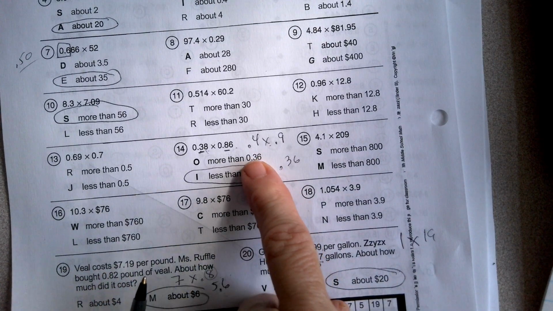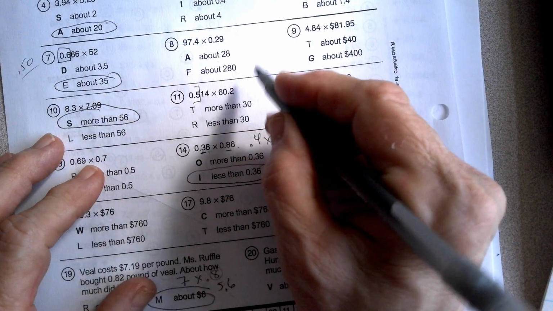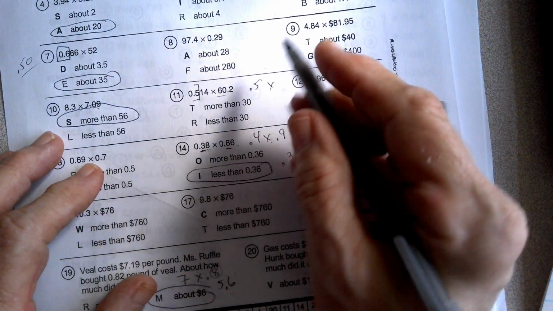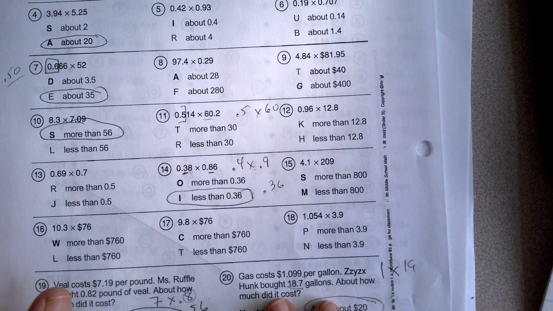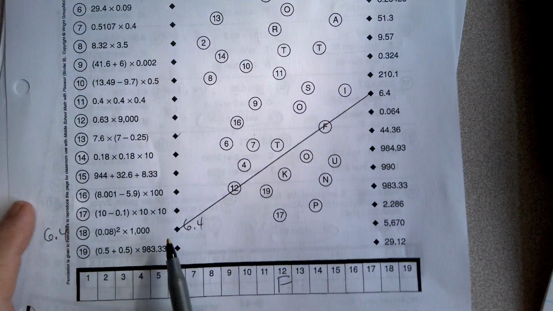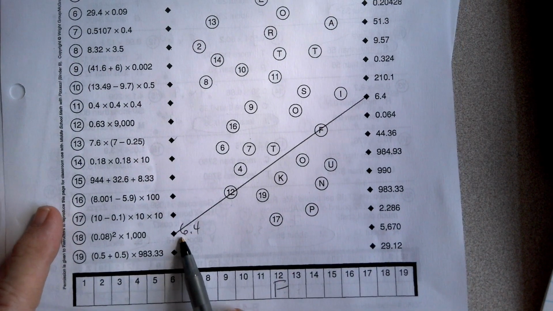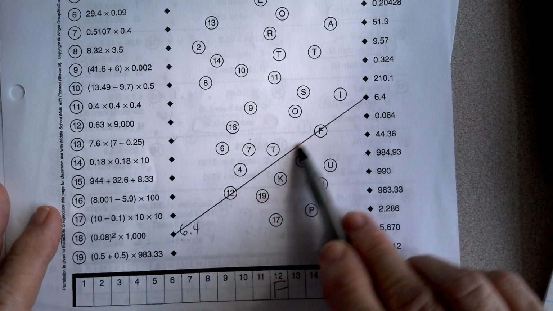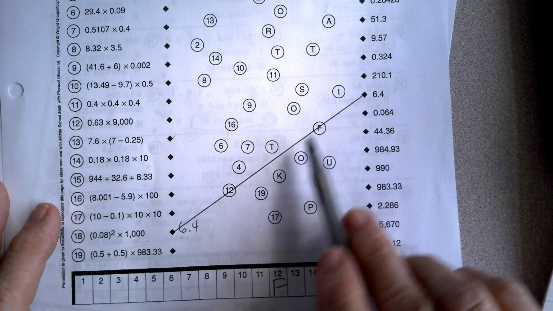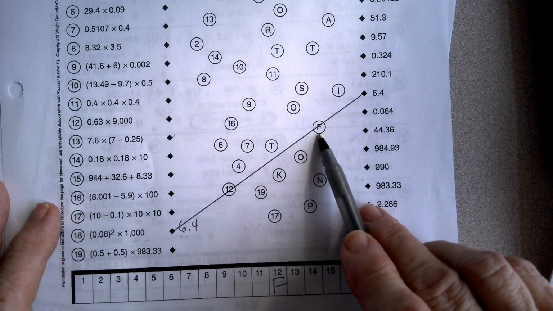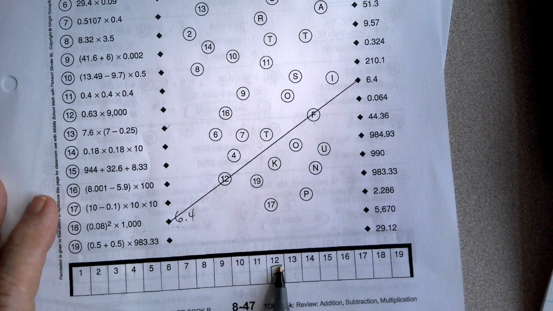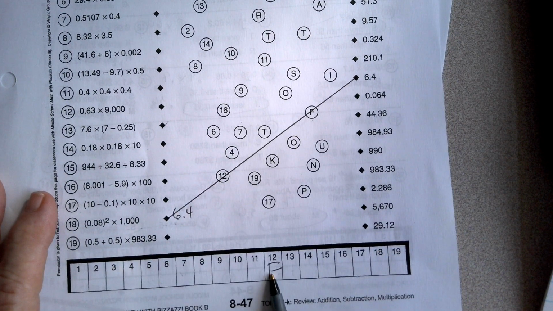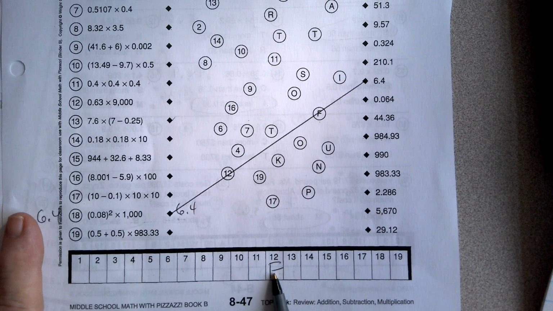On these, just put little estimates, like this one again, round it to maybe 0.5. This one I'd leave as 60, and then work it out. Make it easy for yourself. Once I get an answer, I'm using a ruler to connect the answer. And so it went through a 12 and an F. It'll go through one letter and one number. And so where I see that number 12, I'm going to put the letter F. Okay? So you guys can go at it. Have a good time.